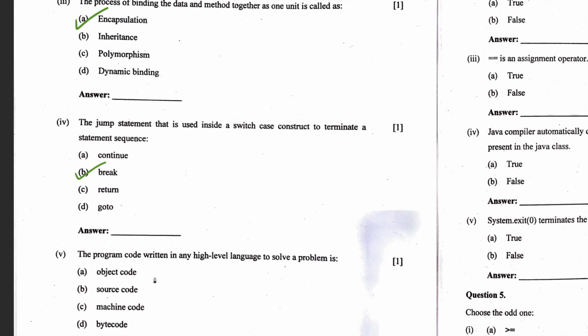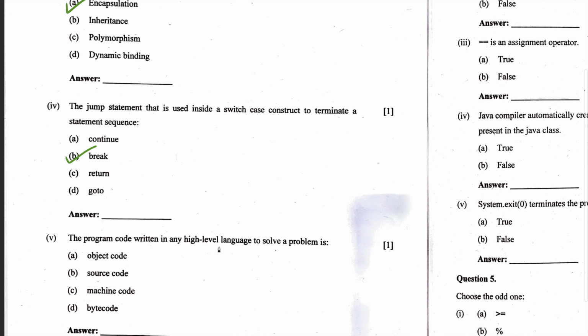The program code written in any high level language to solve a problem is source code. And any high level language here refers to Python, Java, C, C++.